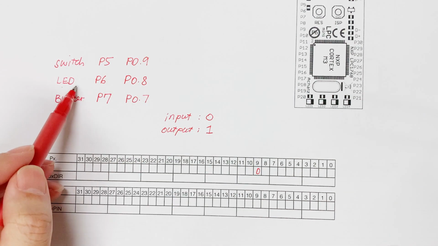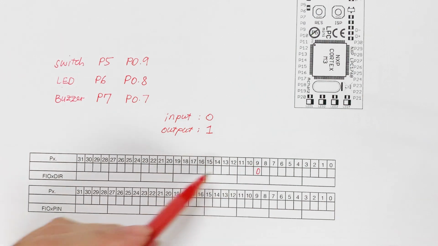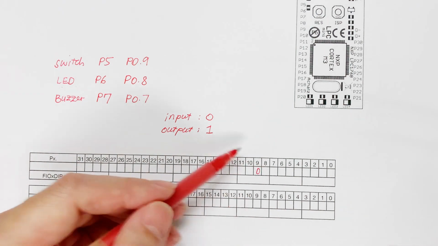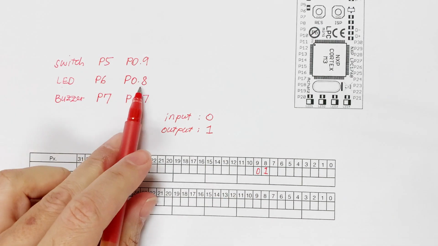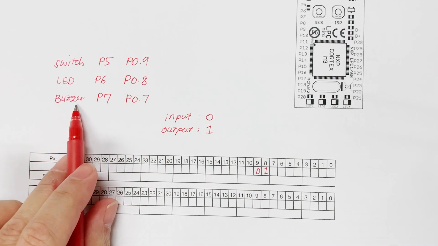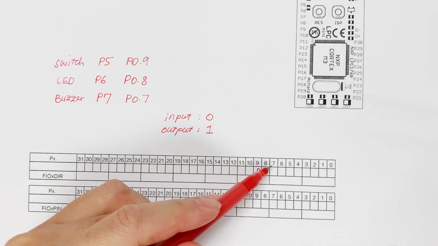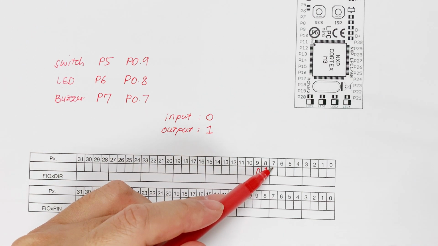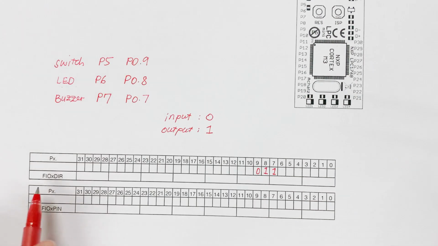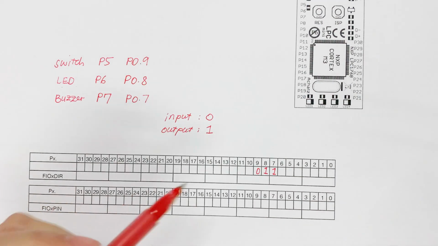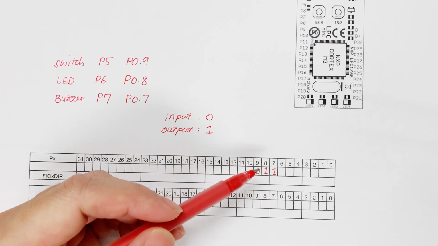The LED is an output device, which is connected to port 0.8. And for bit number 8, the value has to be 1 because this is an output device. And lastly, for the buzzer, which is at port 0.7, similar to the LED, the buzzer is also an output device. So the value for the FIO direction register for bit number 7 has to be 1 as well.